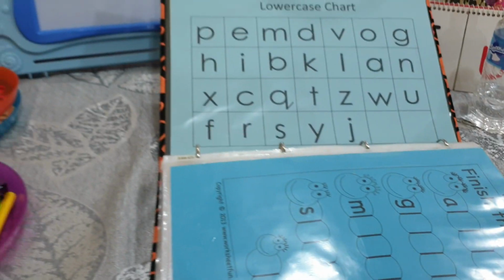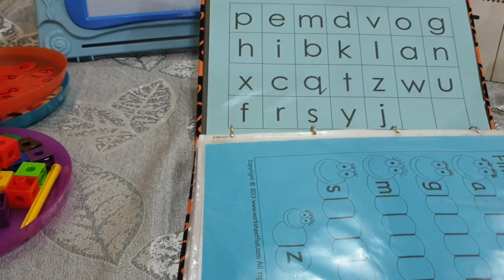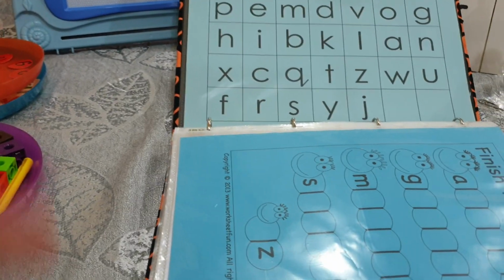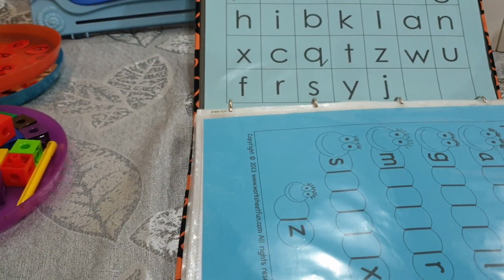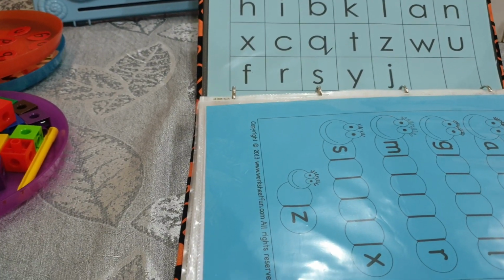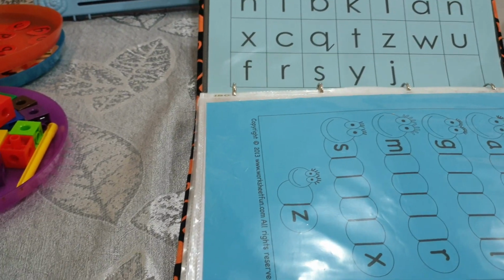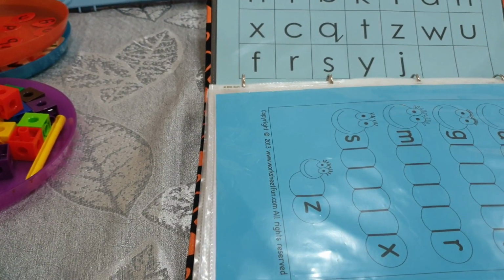The second one in her folder is the lowercase chart, and also the letters here are mixed up, and I make sure that she knows the name of the letters and the sound of the letters. So parents sometimes come and complain that their child knows all the names of the letters, but why is he not doing well?